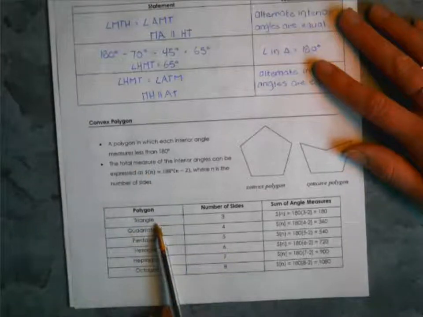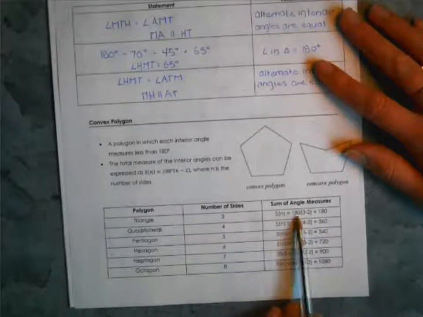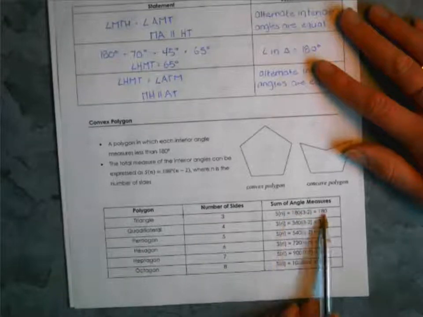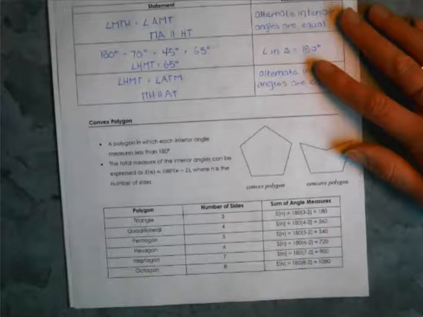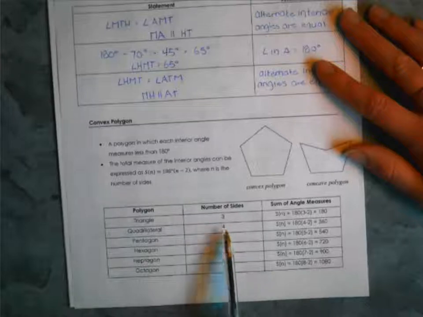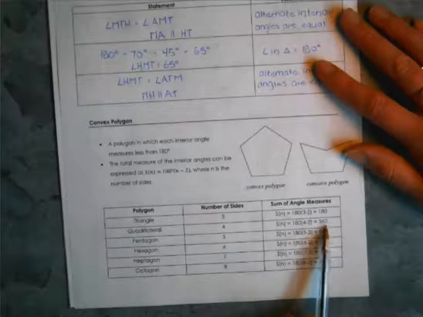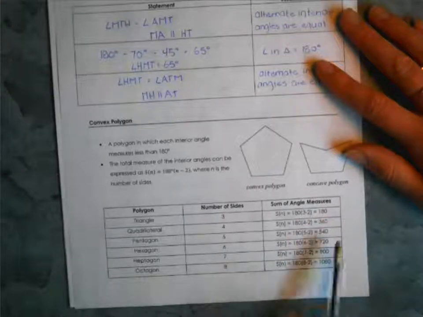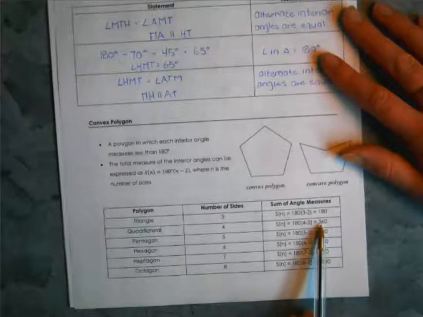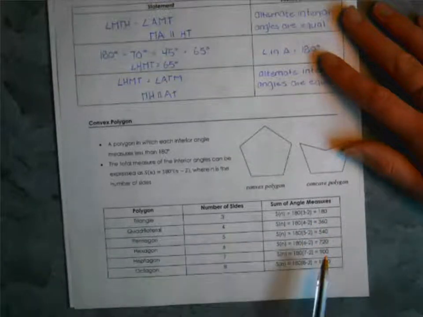So with a triangle, which we've already looked at, you have 3 sides. So the sum of your angle measures is going to be 180 times 3 sides minus 2, which is 1, and so the total sum is 180. If you have a quadrilateral, like a square, something with 4 sides, it's going to be 180 times 4 sides minus 2, so times 2, which gives us 360. You probably already know that because with a square you have 4 angles that are each 90 degrees, which adds up to 360. Okay, and the rest are in there as well, so you can have a look at those.